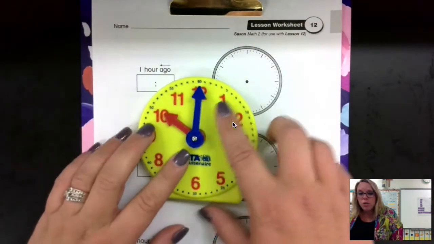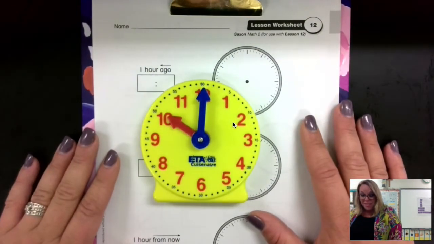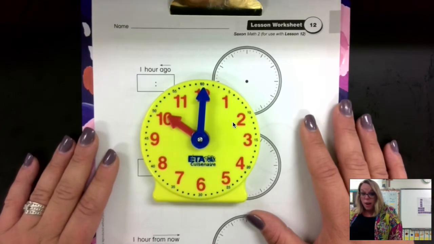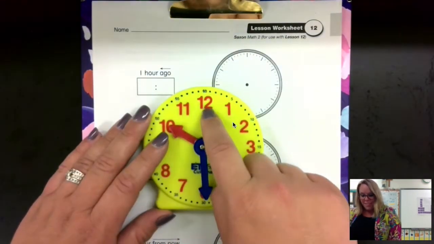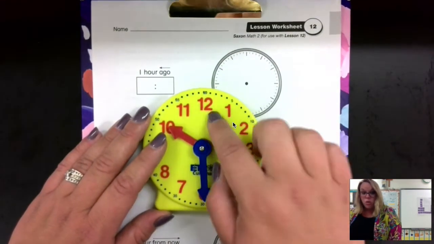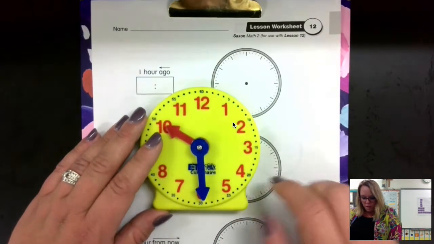Now, I want you to notice something about this clock, because today you're also going to have a chance to practice writing a clock face. So it's really important that you're paying attention. Which number on the clock face is at the top? The 12 is, right? Which number is at the bottom?